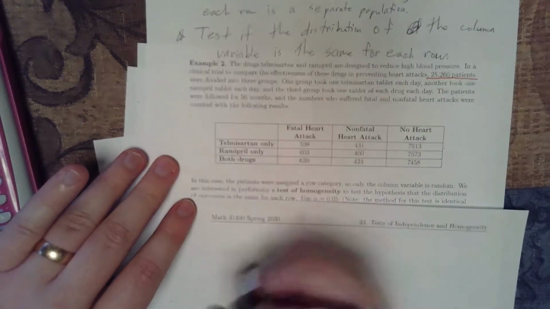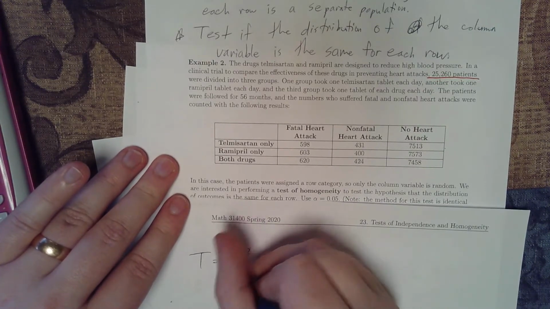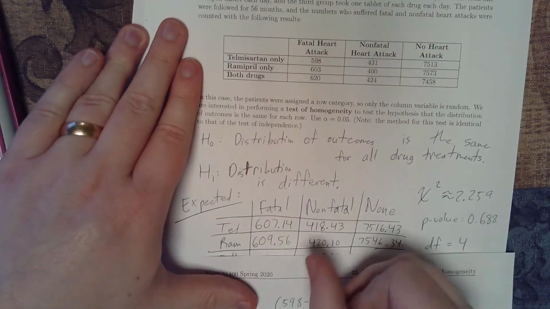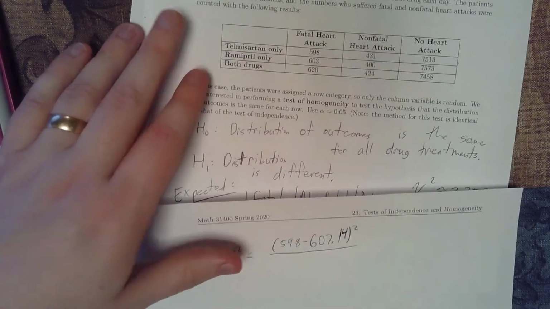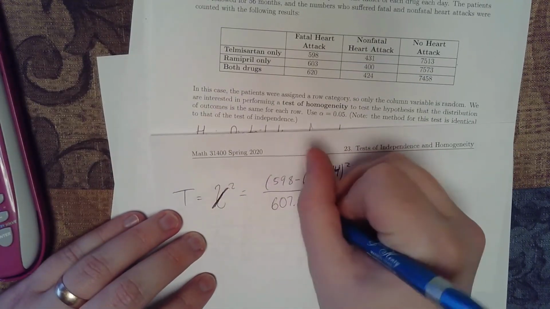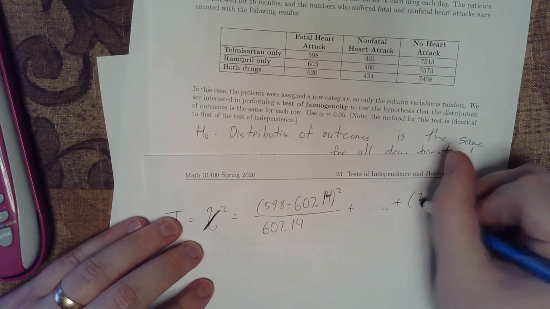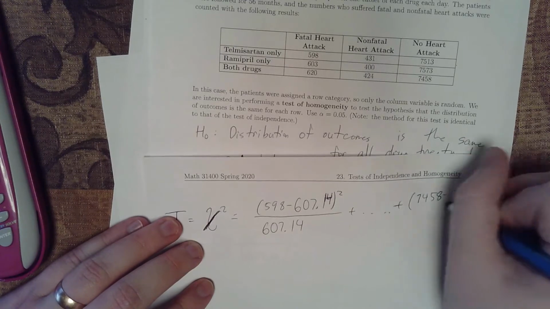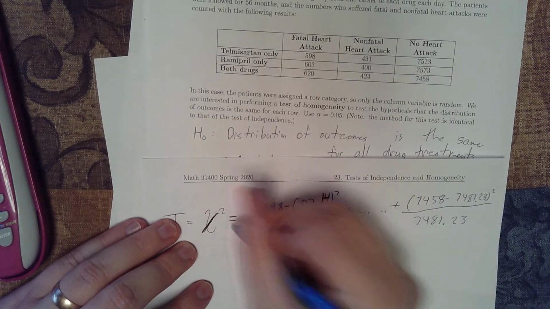So what we're doing is taking our test statistic, which is chi-squared, is just 598 minus its expected, which we said was 607.14, squared over 607.14, plus all the other values in between, going all the way to the bottom right corner, 7,458 minus 7,481.23 squared over 7,481.23, which turns out to be approximately equal to 2.259.